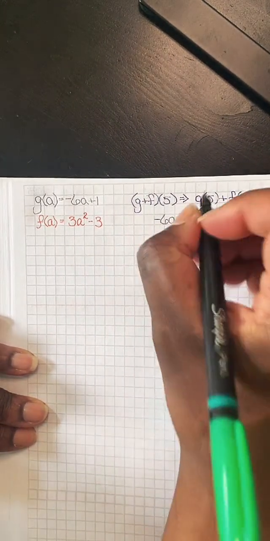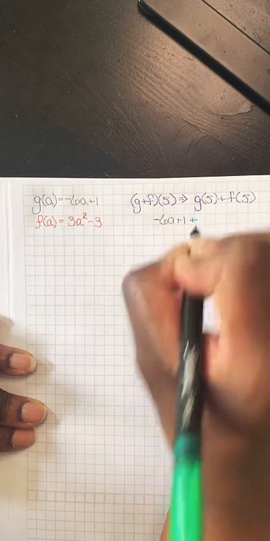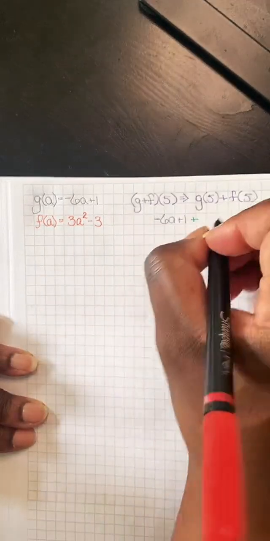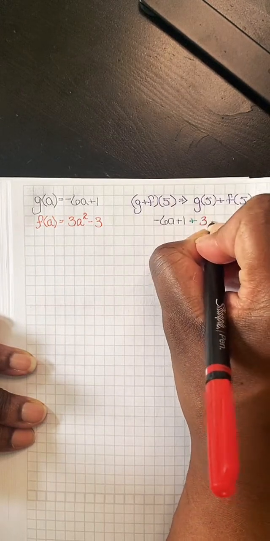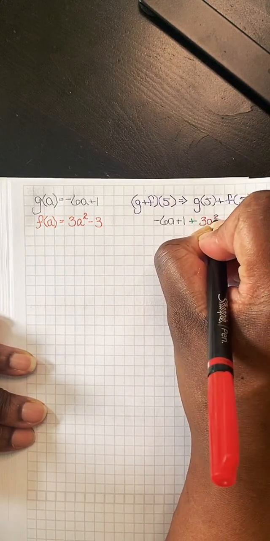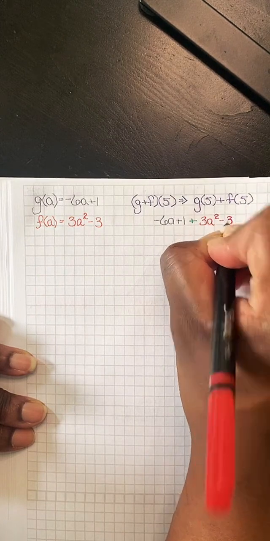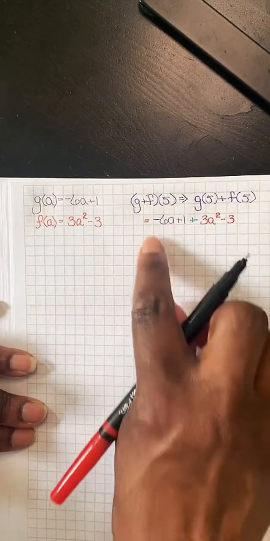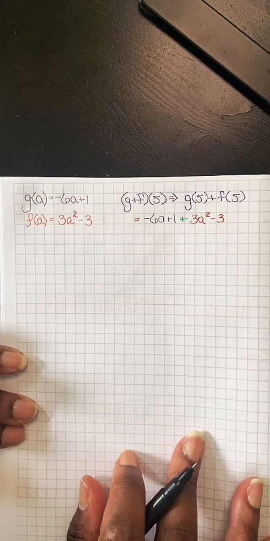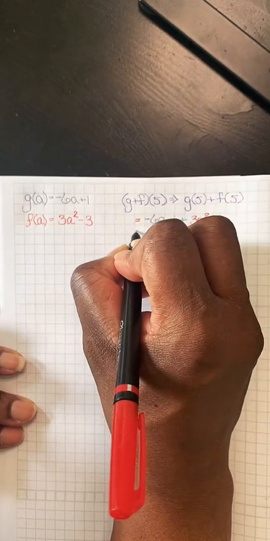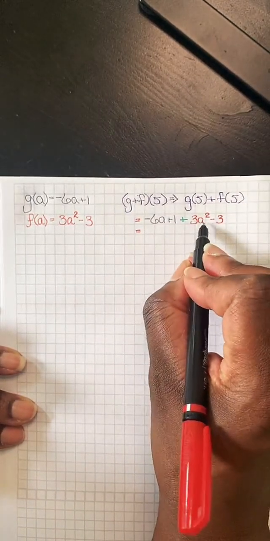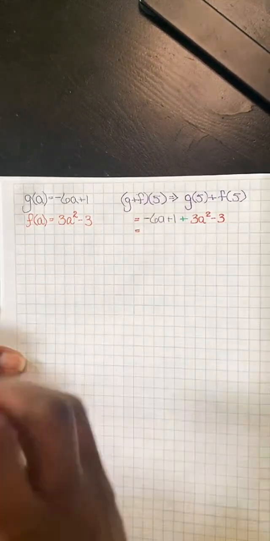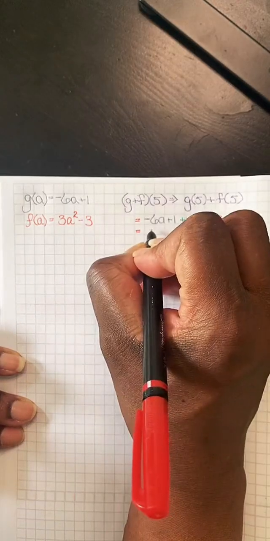We are adding these two expressions together. Then my F function was 3a squared minus 3. So if I'm combining like terms, the 3a squared and a are two separate worlds, so I can't combine them.